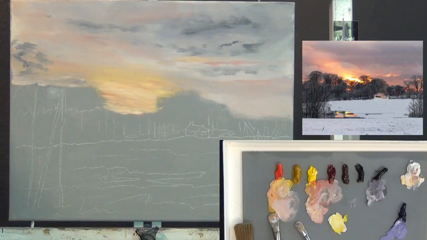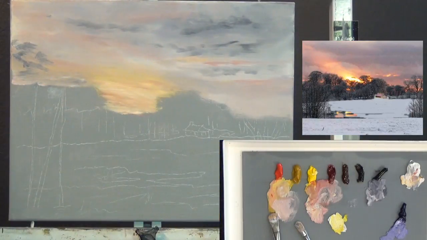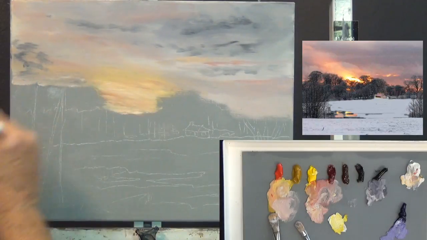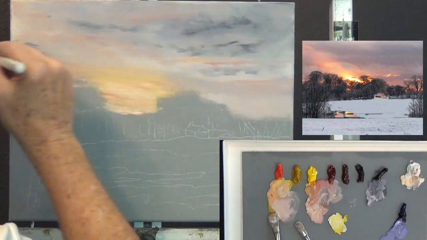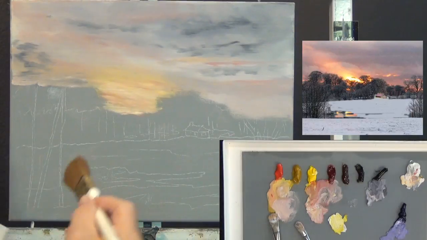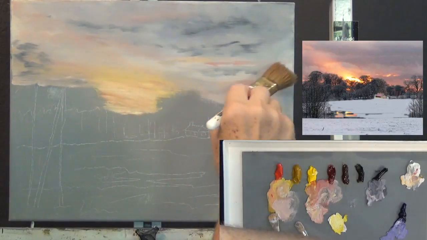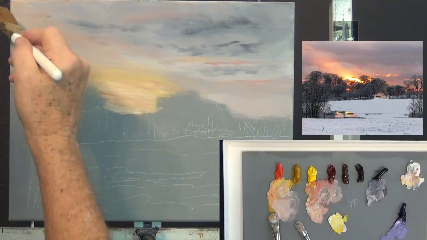All right. One more brushing over there, a little bit of brushing here. Okay, so what gives us the softness is this big old blending brush. Bob Ross calls it a landscape brush, but it's really nice for blending.